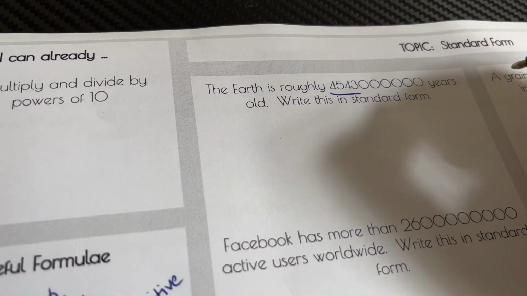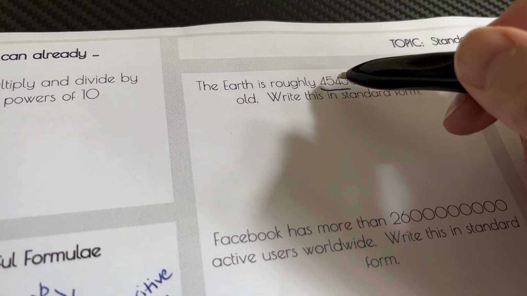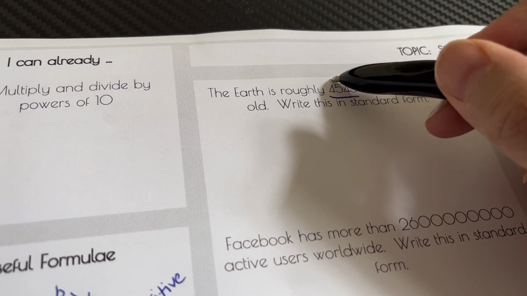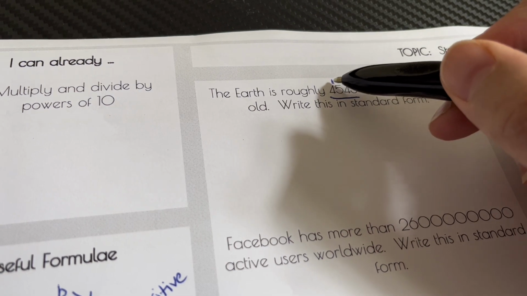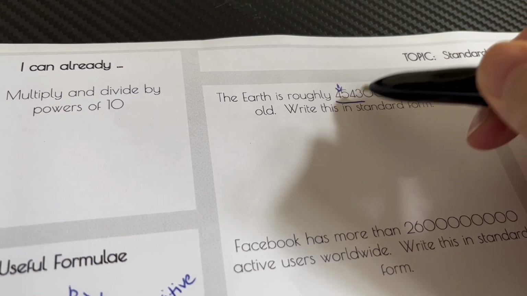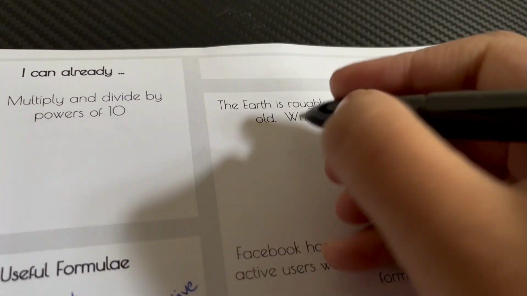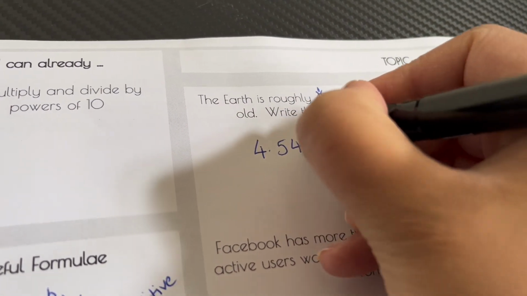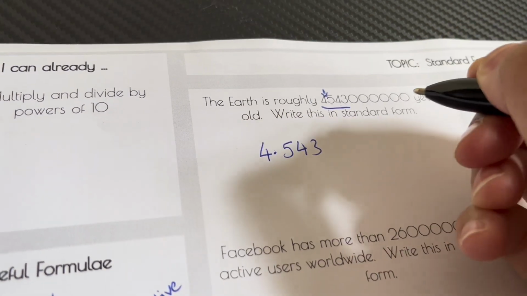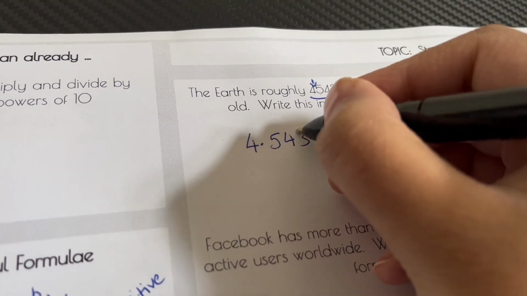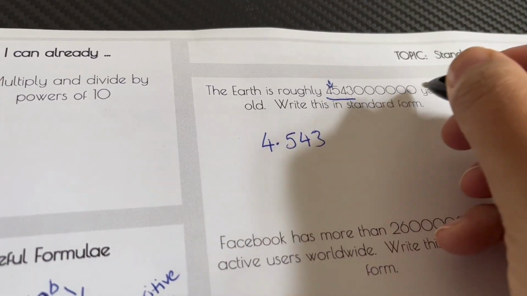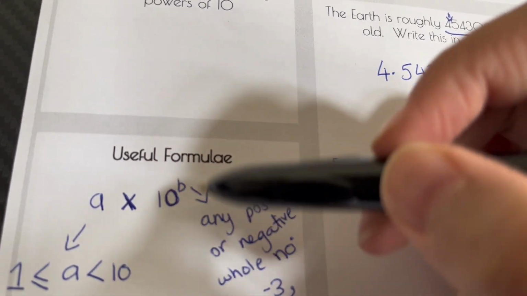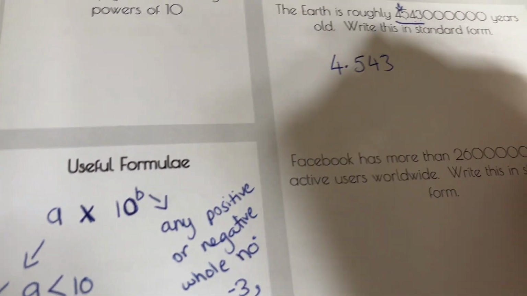Because a has got to be less than 10, a will be a decimal number in this case, so that I can include all my non-zero digits. So it would look like 4.543. We don't have to include all those zeros because they will come when we show our multiplication and 10 to the power of whatever b will be.